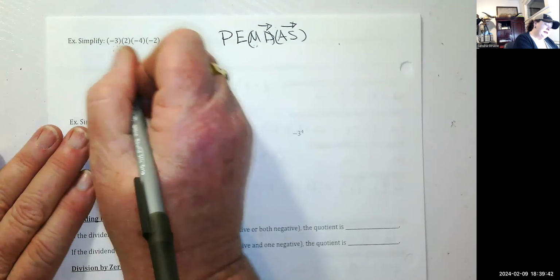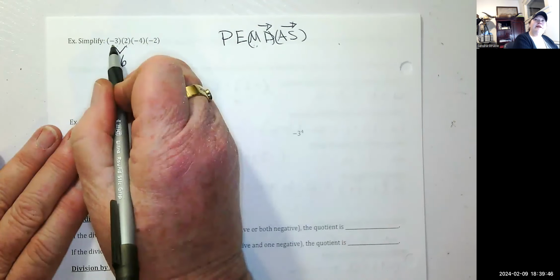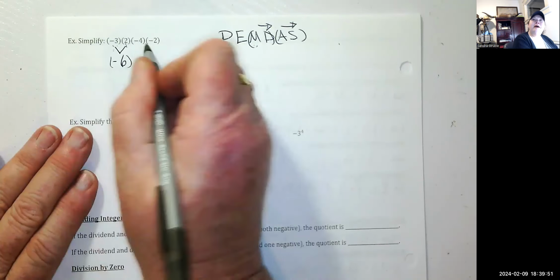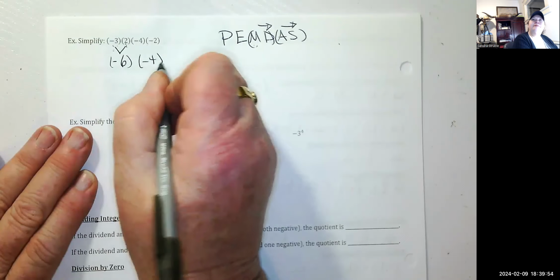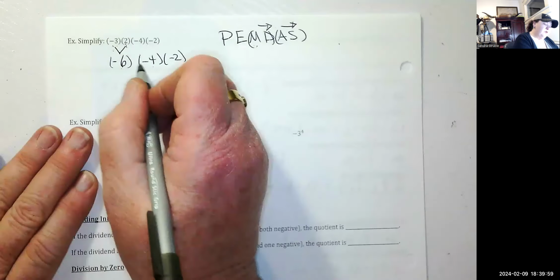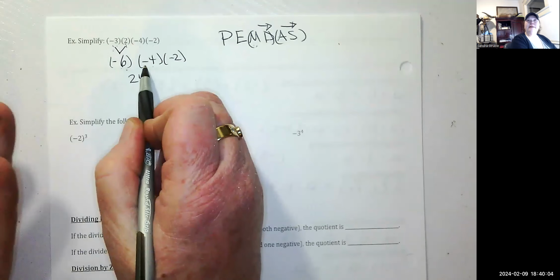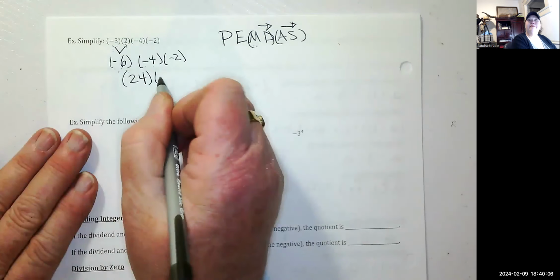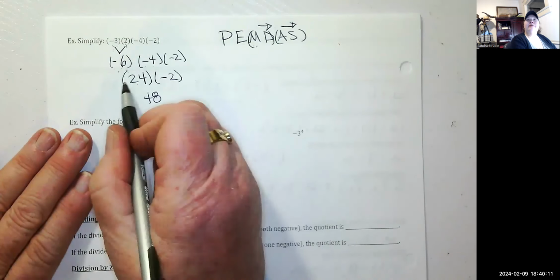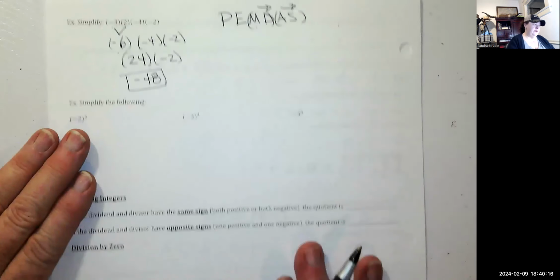So I'm going to take the -3 times 2. 3 times 2 is 6. We've got a negative and a positive. A negative and a positive gives us a negative. And then I'm going to bring down the other two. All right. -6 times -4. 6 times 4 is 24. Negative times a negative, they're the same sign, so it's positive. All right, 24 times 2 is 48. And then we've got a positive and a negative, so that makes the answer negative.